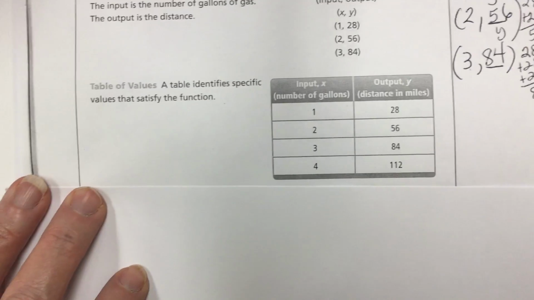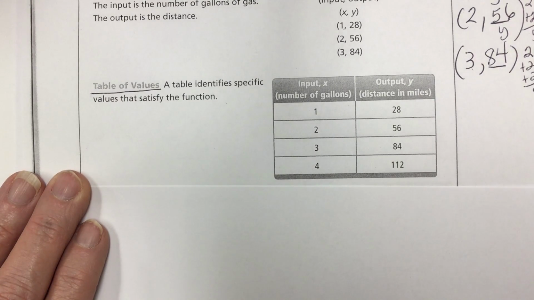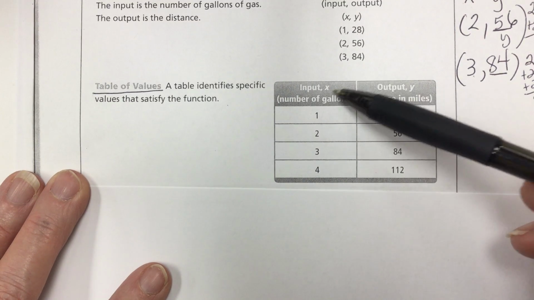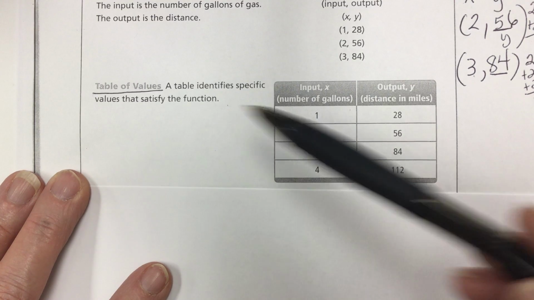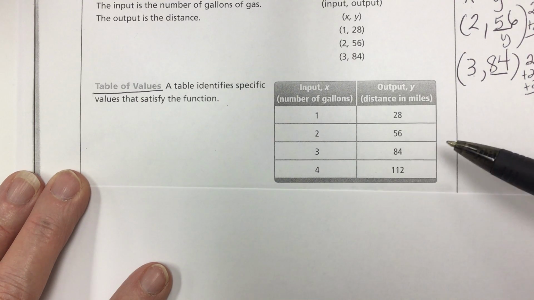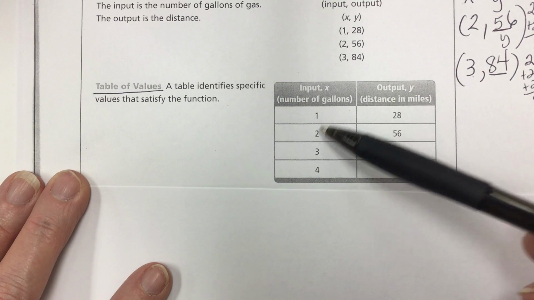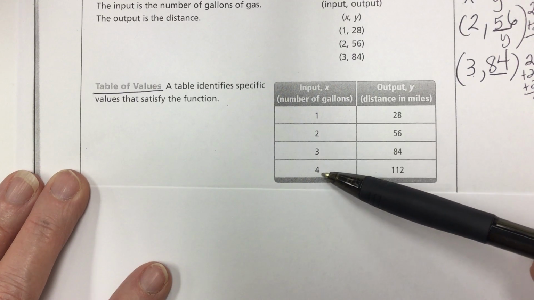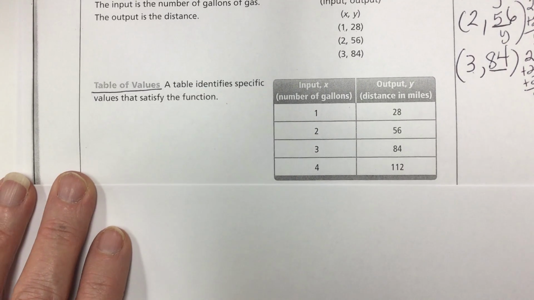Next, let's look at our table of values. We could also use a table of values to view our data. A table identifies specific values that satisfy the function, having a column for input and a column for output. This is the table of values view. For 1 gallon of gas, you're going to travel 28 miles. 2 gallons of gas, 56. 3 gallons of gas, 84 miles. And 4 gallons of gas, 112 miles can be traveled.